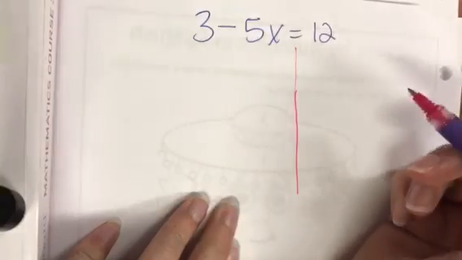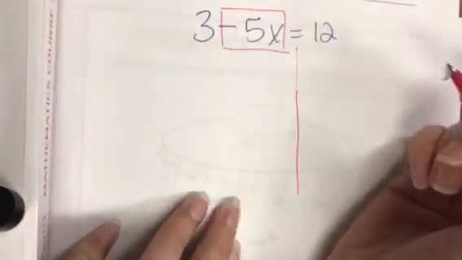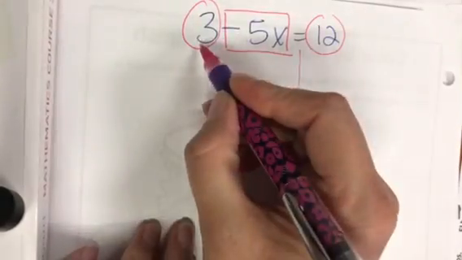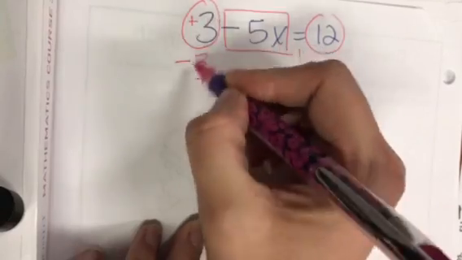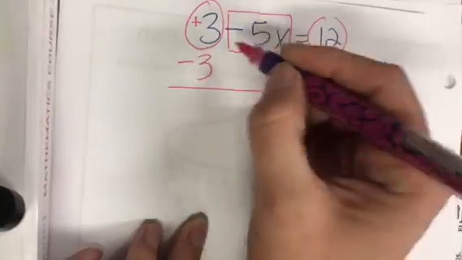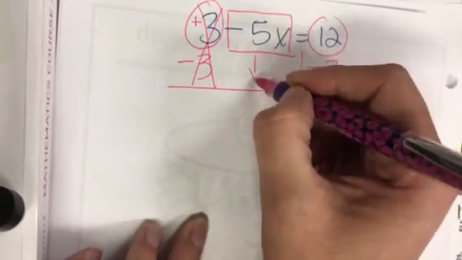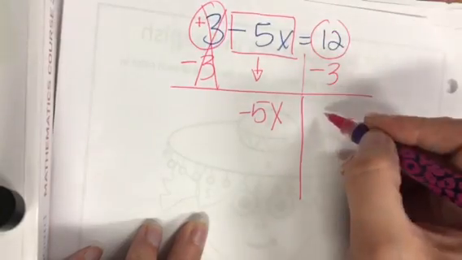My first step is, I want this to be by itself, and just know that the negative belongs to the 5x. Then I've got a positive 3 and a positive 12. I need to move this and get rid of it. So I'm going to subtract 3 because the inverse of a positive 3 is a -3. Whatever you do to one side, you do to the other. This 3 and -3 cancel out. I bring down my -5x. 12 minus 3 is 9.